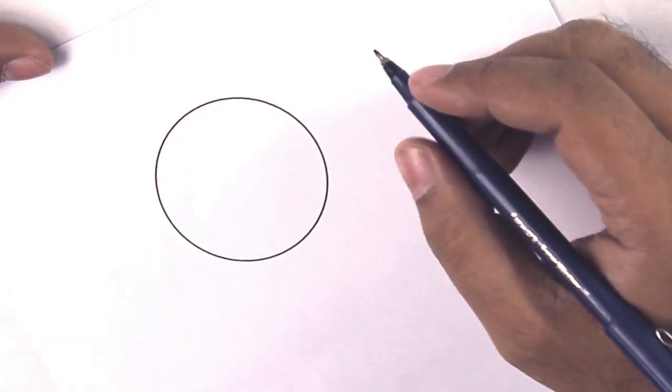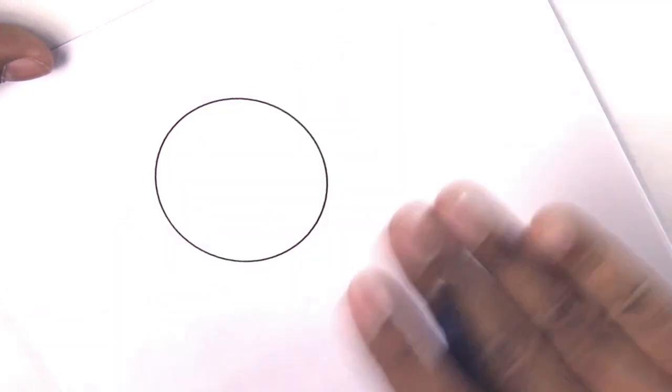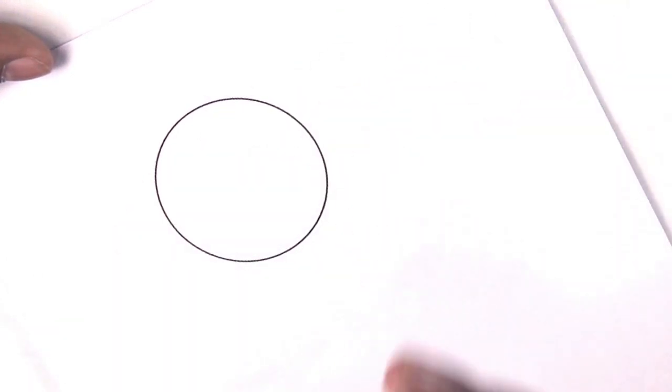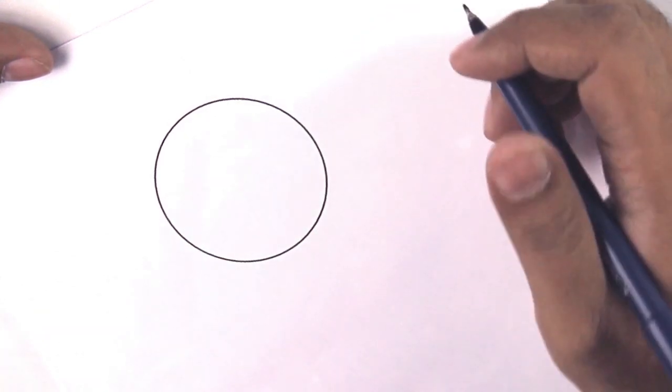Now, we are very familiar with a circle, right? It's a round shape. But when we are writing a definition, the definition needs to be very precise. So how do we define it? First thing is the circle is in a plane. We're not talking of a ball, we're talking of a circle. So the first thing is that it's a figure which is drawn on a plane.